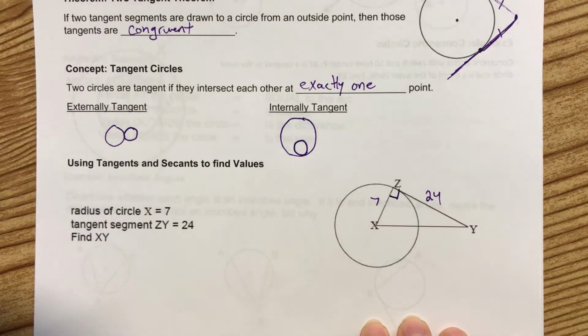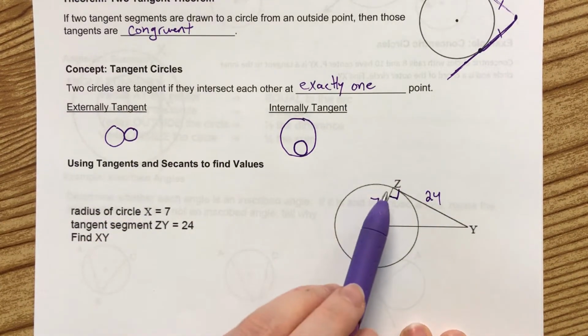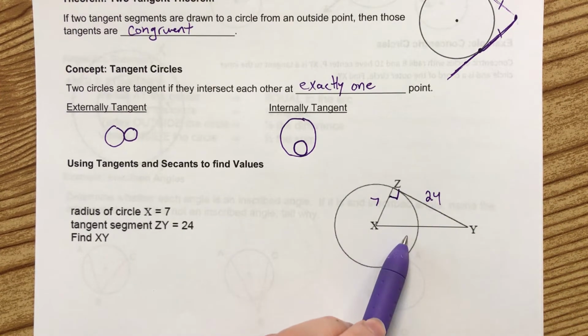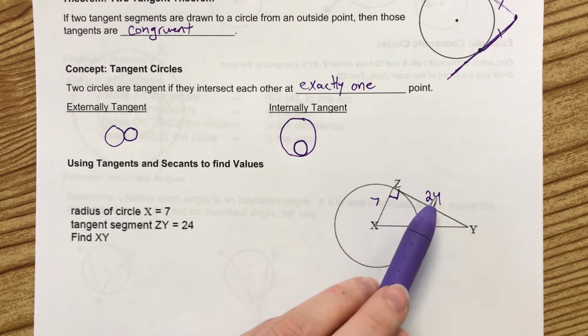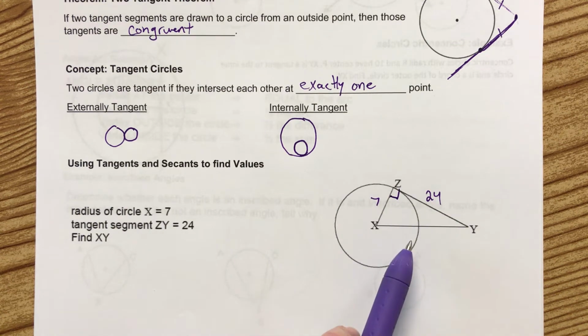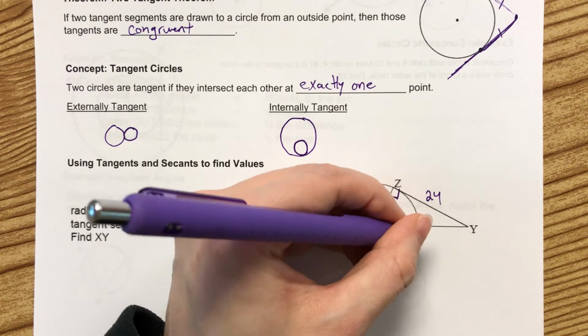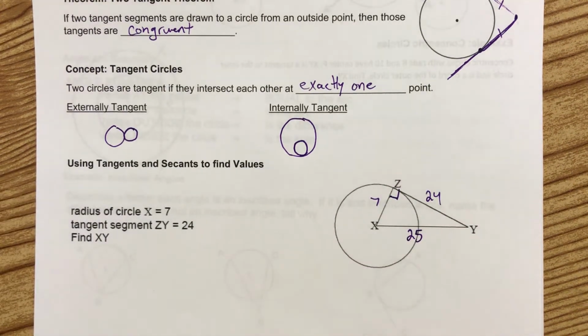That was part of our definition. A tangent line is perpendicular to a radius drawn at its point of tangency. So we have a right triangle here. We have a 7, 24, blank right triangle, and we know that that's a Pythagorean triple with 25. So it's a 7, 24, 25 right triangle, which means that XY is 25.